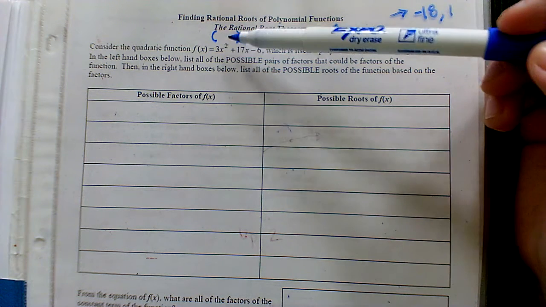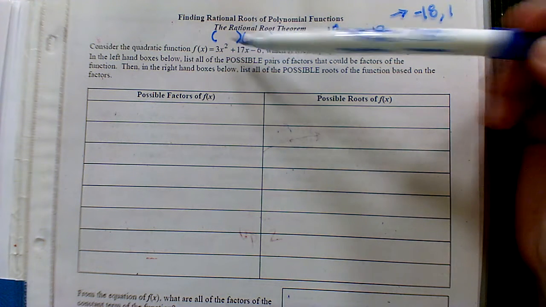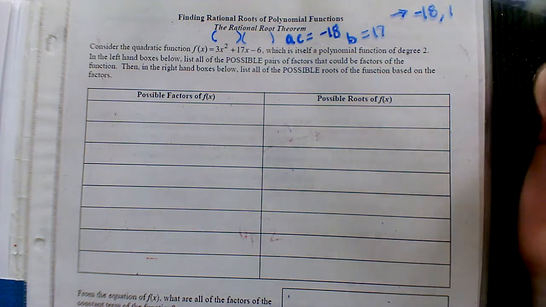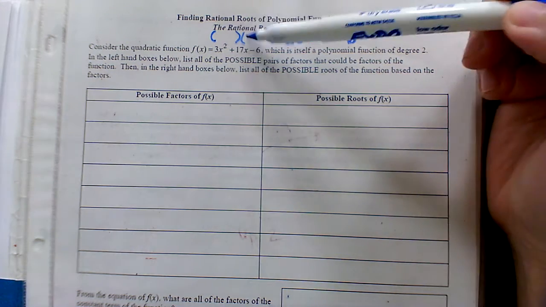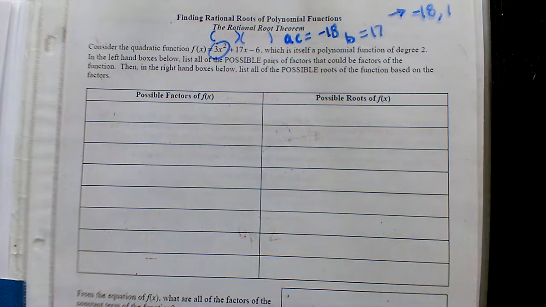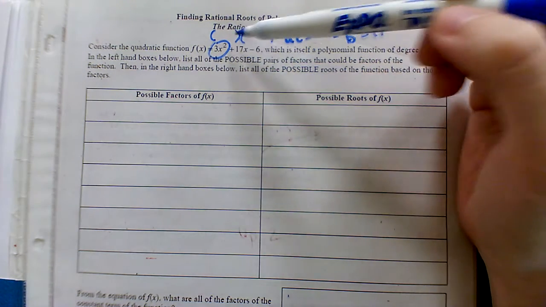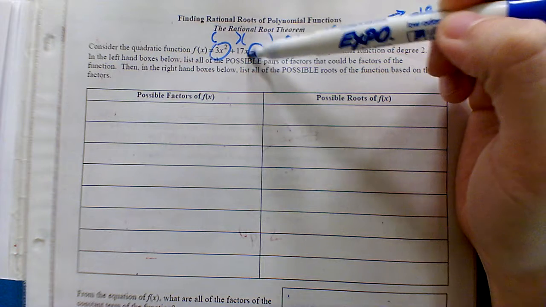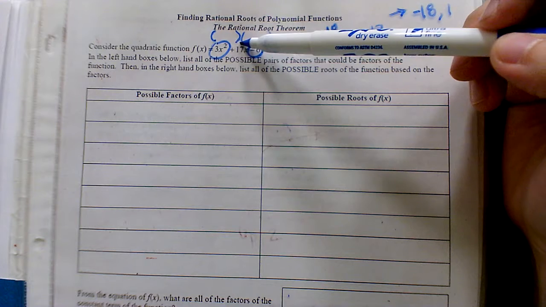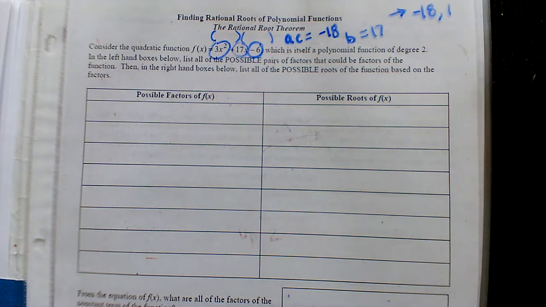If you were to think about multiplying these two factors together through the FOIL process that we're familiar with, wouldn't the first terms have to multiply to get that term? And wouldn't the last terms multiply together to give you this one? If you did the outside and the inside terms multiplied together, they would eventually combine to give you the middle one.